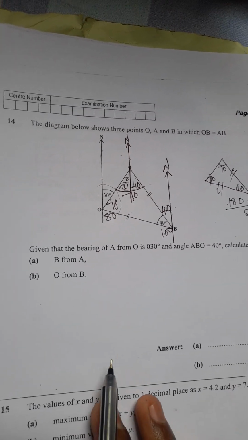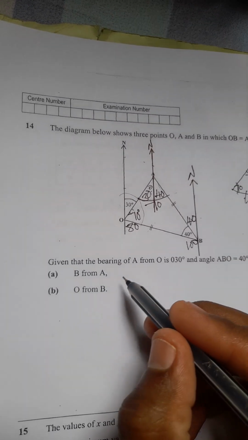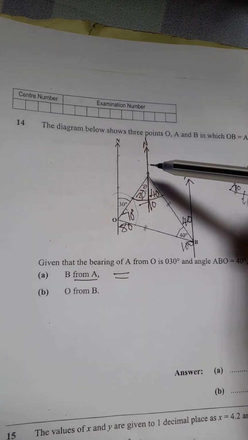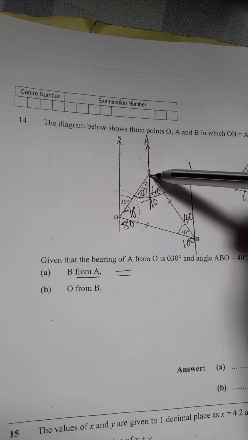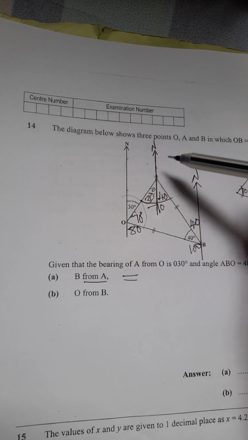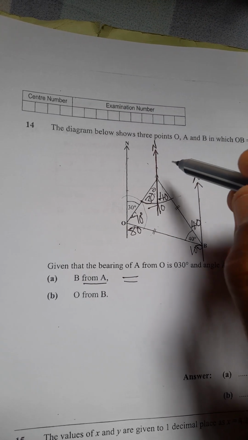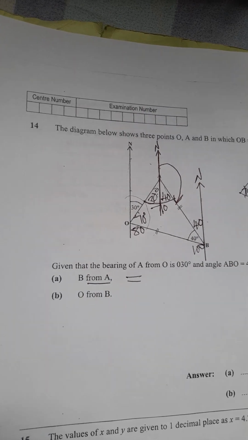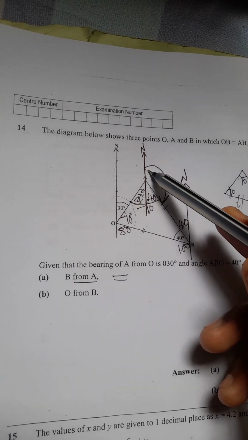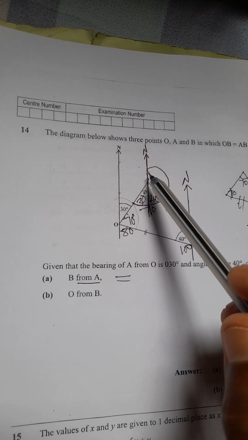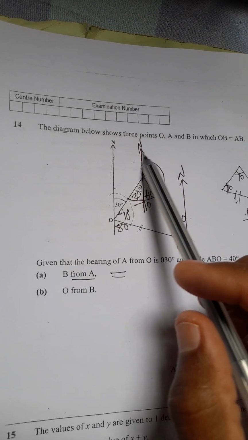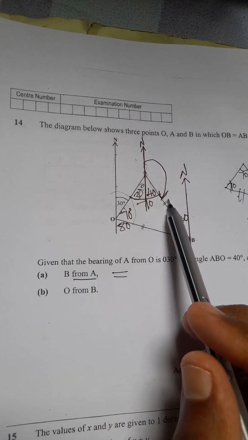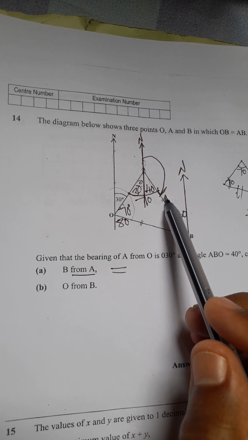So we get back to the question now. They want you to find the bearing of B from A. So you have to stand at the north of A. This is the north of A. Then you start moving in a clockwise direction until you meet the line AB. So you start moving from the north of A in a clockwise direction until you meet the line joining B and A. Then you ask yourself a very simple question.